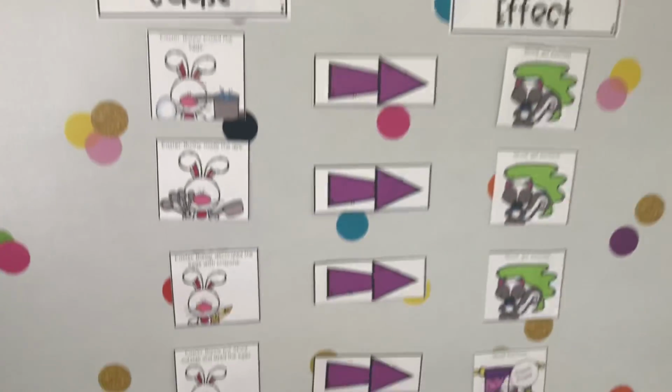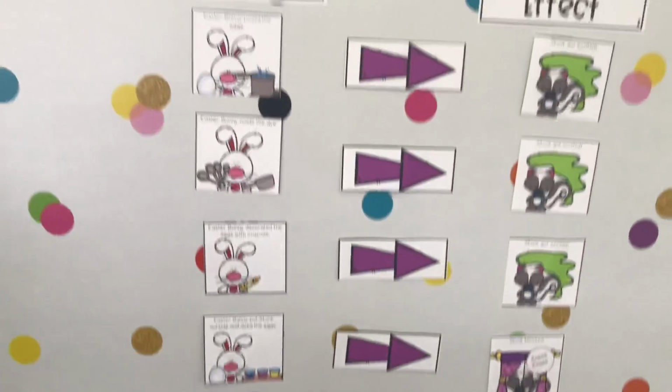All right, that's it for cause and effect. Make sure you check your papers so they look like my polka dot board. Good work, guys.